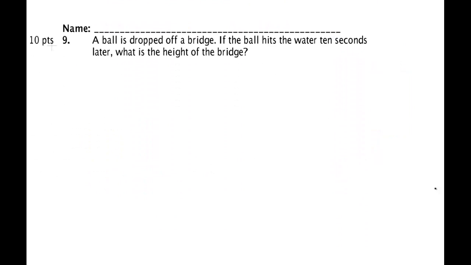Problem number 9 on the exam. So in problem number 9, it's a relatively quick problem. We have a ball, and I've chosen to make my ball here at y naught equals 0 meters. And I've chosen for this problem to declare this to be the plus y direction. So the ball falls and eventually it hits the water at some height y, which I don't know.